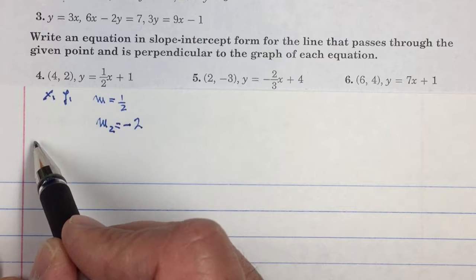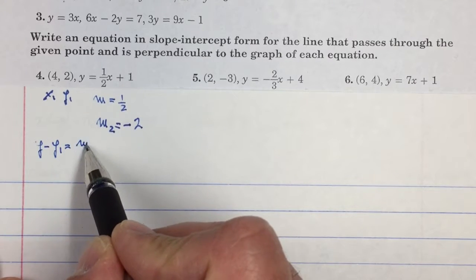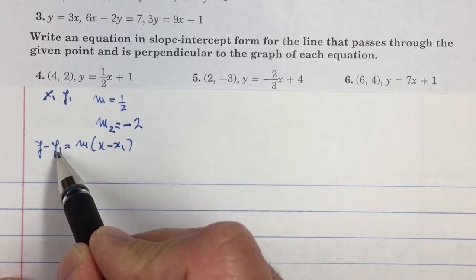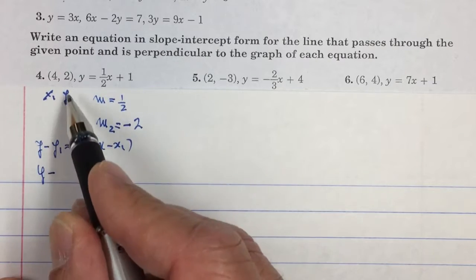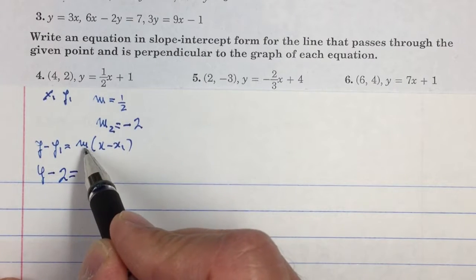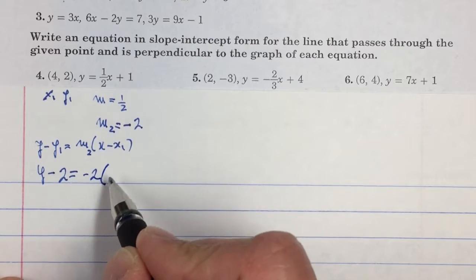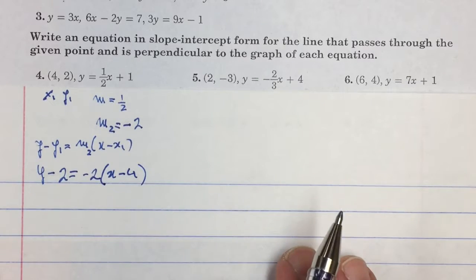Remember the general form. y minus y1 equals m times x minus x1. Let's replace x1 and y1 by 4 and 2. So let's do it. y minus 2 equals my new m, that is going to be my m2, negative 2, times x minus 4. Okay?